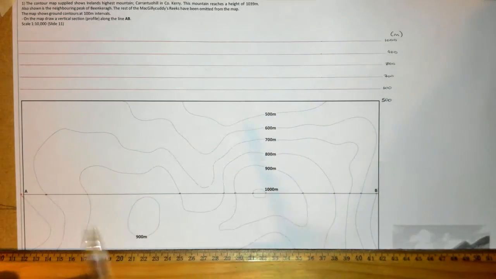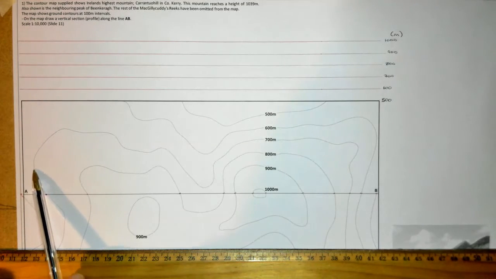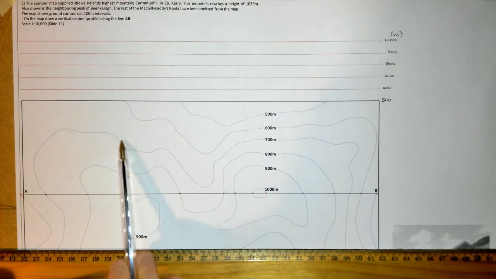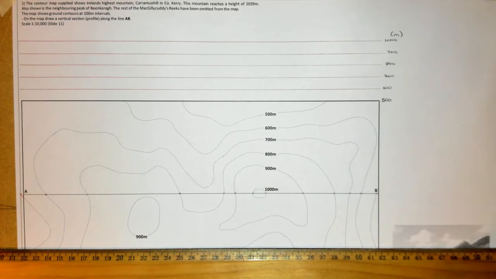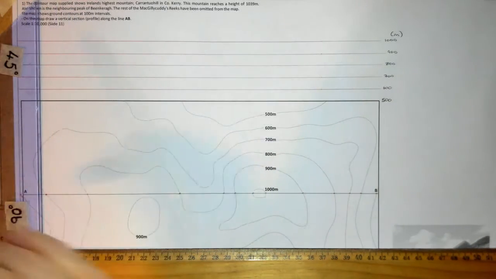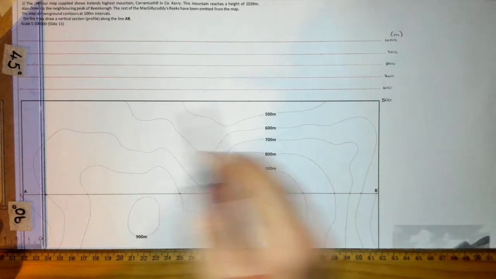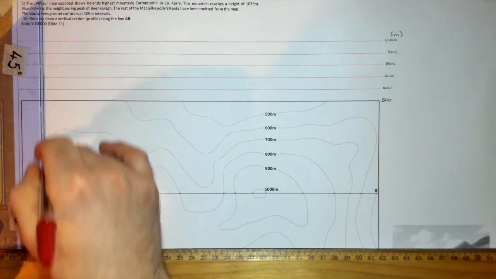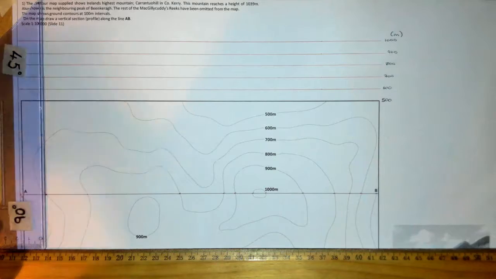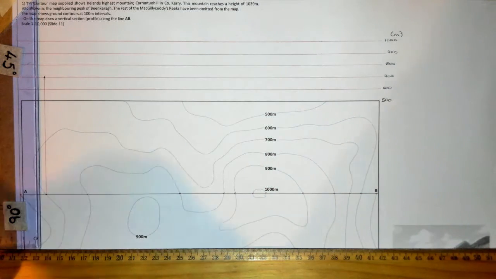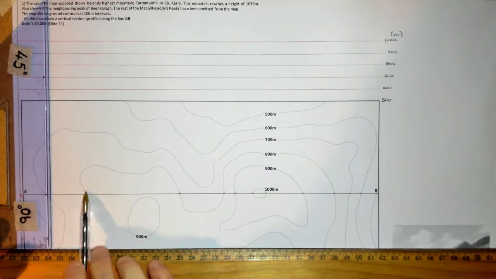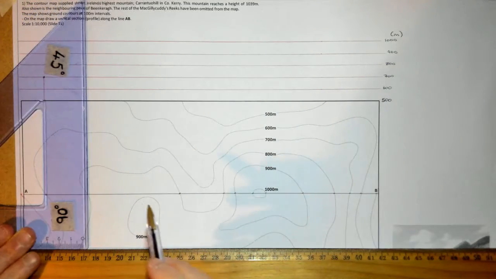Starting here, which one is that on? So if I follow the contour over, I can see that that's actually up at the 700 meter contour line. So I'm going to mark it up there to the 7. And I can see that there is a point on my profile. Now what I'm going to do is the same. So the next one I'm going to assume is the 8.